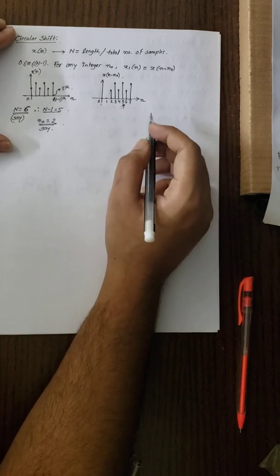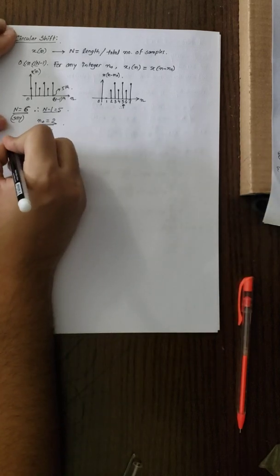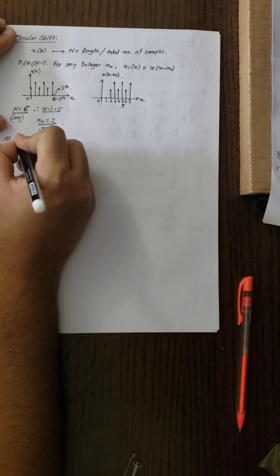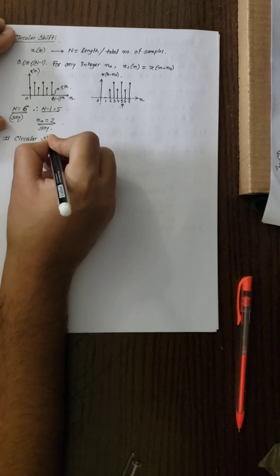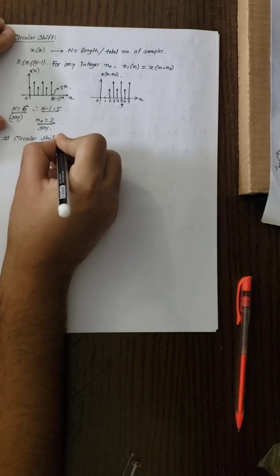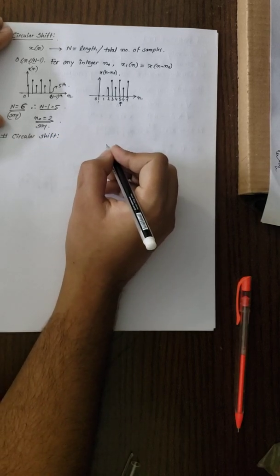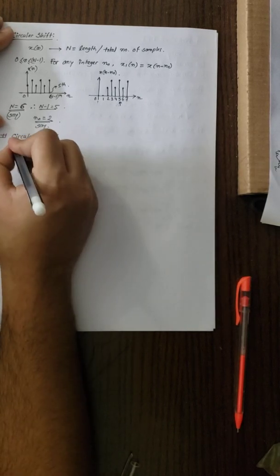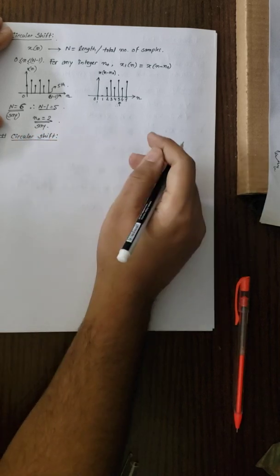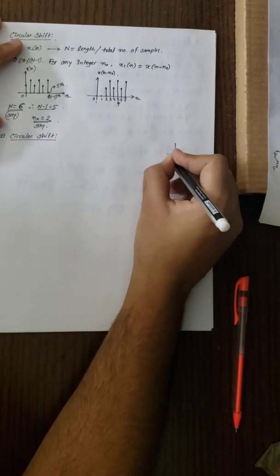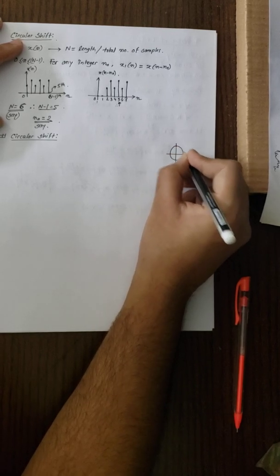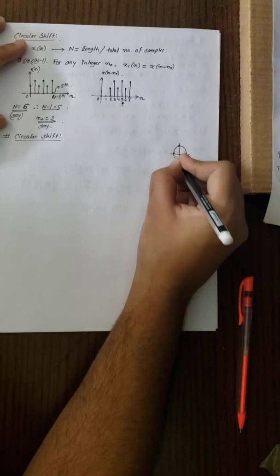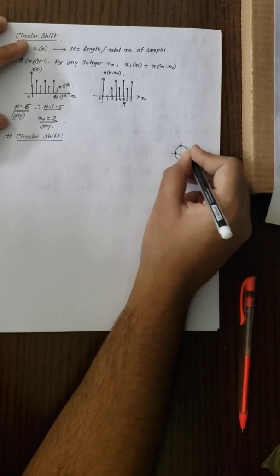And for that very reason, we must resort to the circular shift. The circular shift being that the signal will shift following the points along the circumference of a circle.